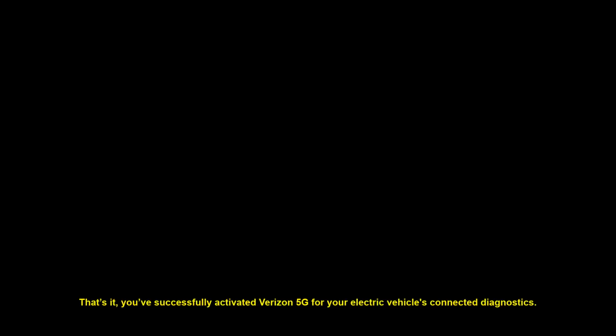That's it, you've successfully activated Verizon 5G for your electric vehicle's connected diagnostics.